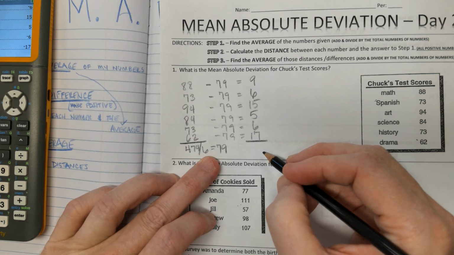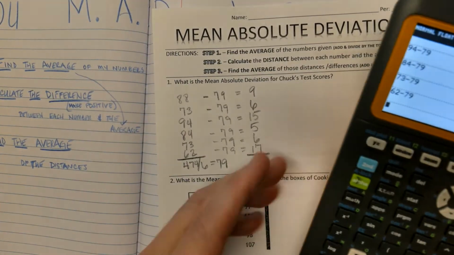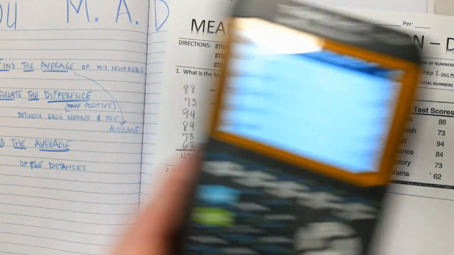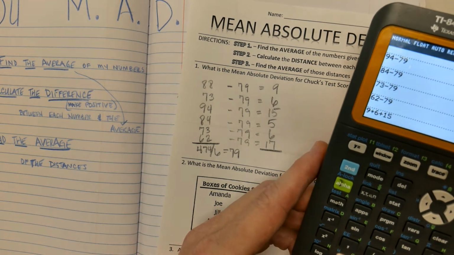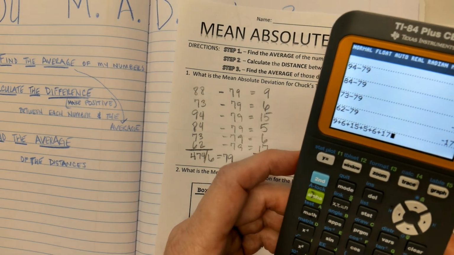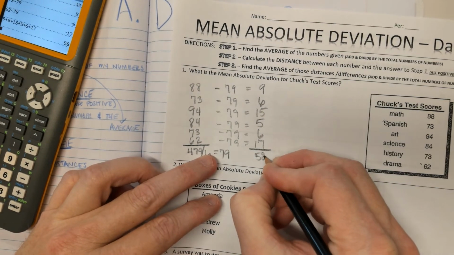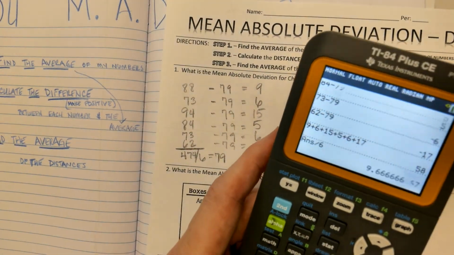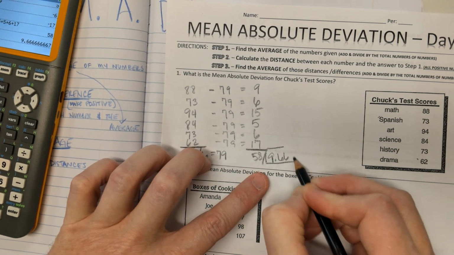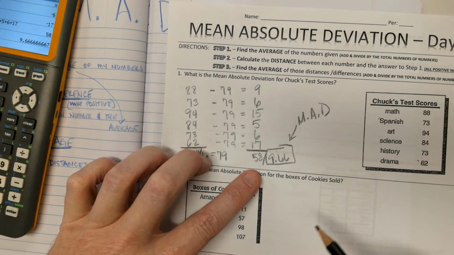Now I'm ready to take my final step. I'm simply going to find the average of these deviations. Okay? 9 plus 6 plus 15 plus 5 plus 6 plus 17. Count them up. 1, 2, 3, 4, 5, 6. Everybody get 58? Divided by what? Okay. 9.66, and you can stop after 2 decimal places, put a box around that. And this is your mean absolute deviation.